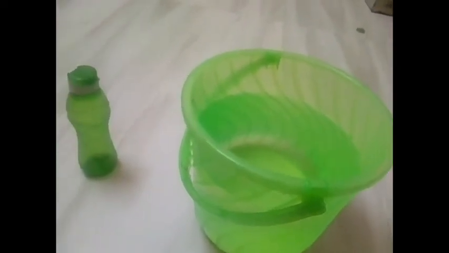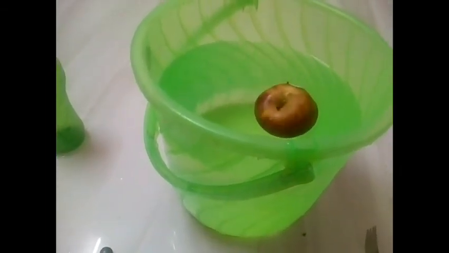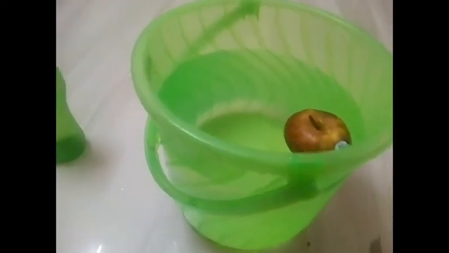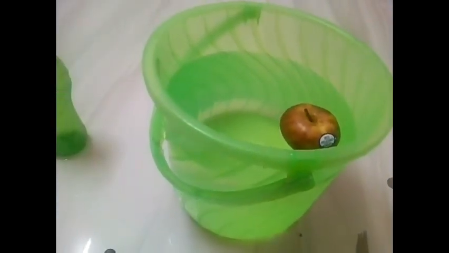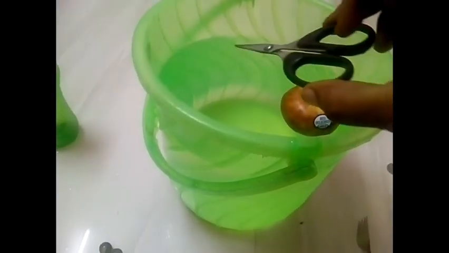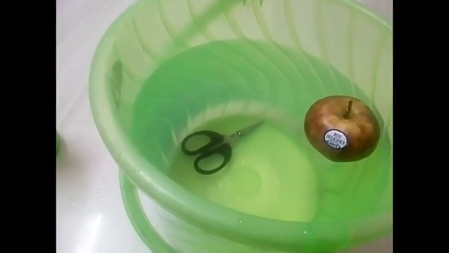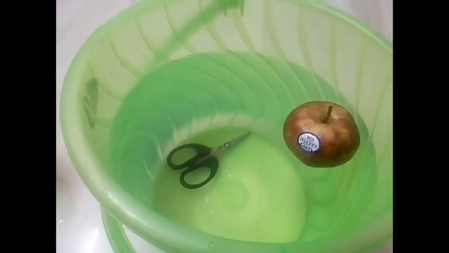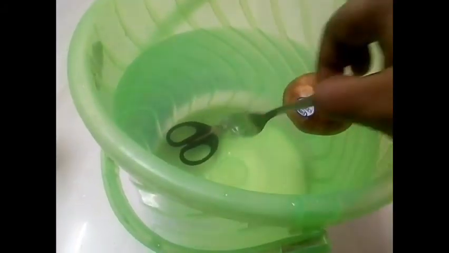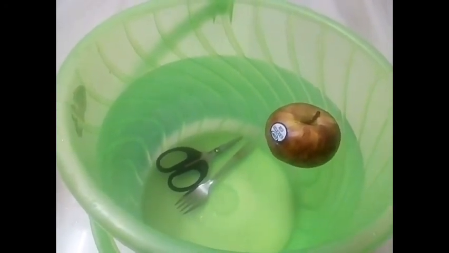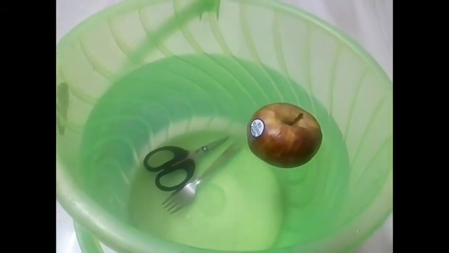Let's take the apple. Okay, what happens when I drop an apple inside a bucket of water? Apple floats. So it shows that it is less dense than the water. Okay, what happens when I drop a scissor inside the bucket? It sinks. Scissors are made of metal and the metal is heavy, causing the scissors to sink. So what happens when I drop a spoon? It is also made of metal and it sinks. It shows that it is denser than the water.